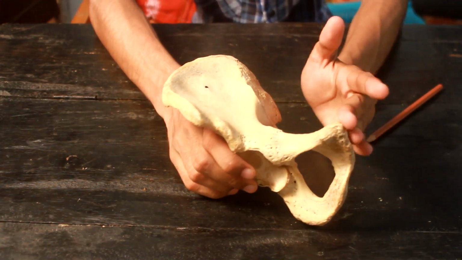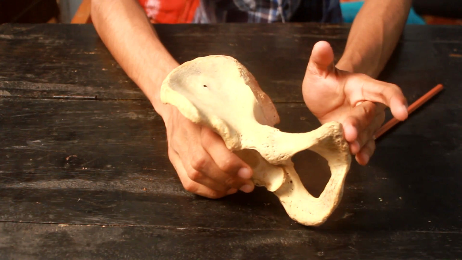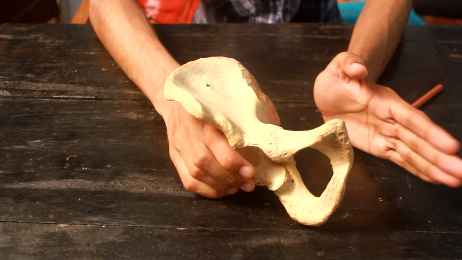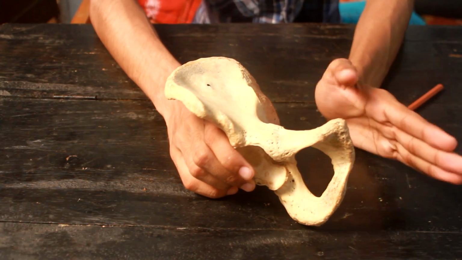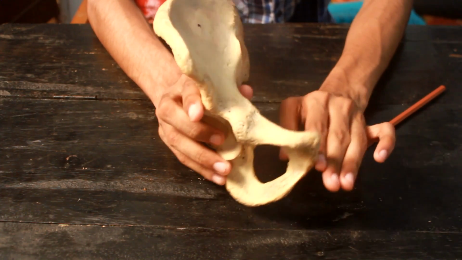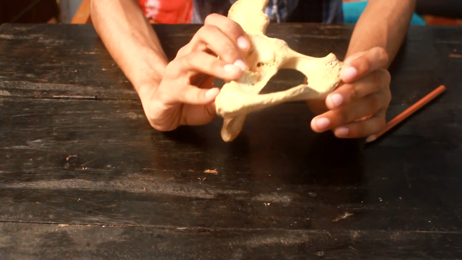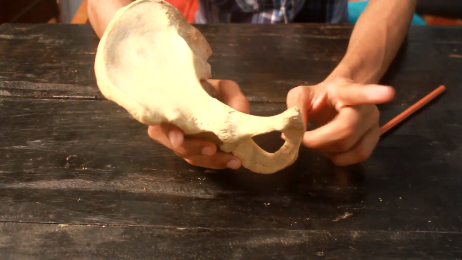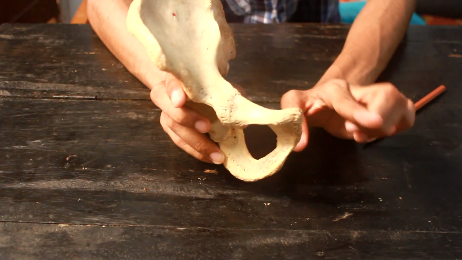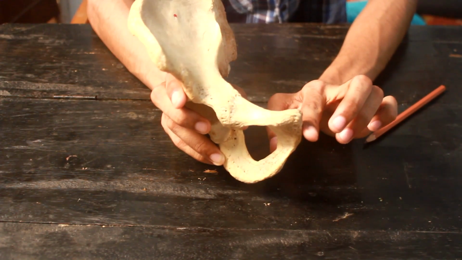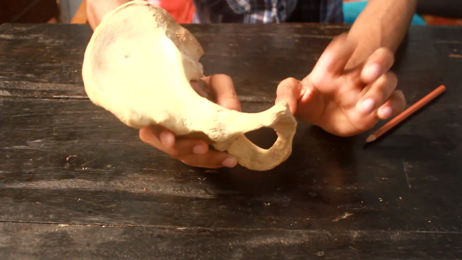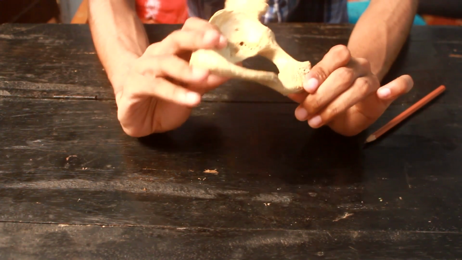Now come to the symphysial surface of the pubis. The symphysial surface joins with the symphysial surface of the pubis of the other side, which is a secondary cartilaginous joint. And the cartilage that intervenes between the two symphysial surfaces is known as pubic symphysis, which is fibrocartilage.